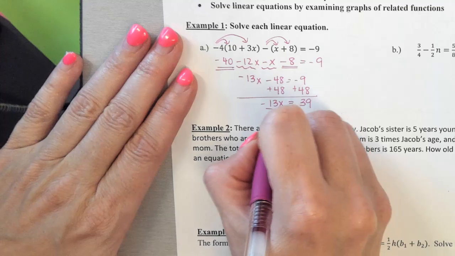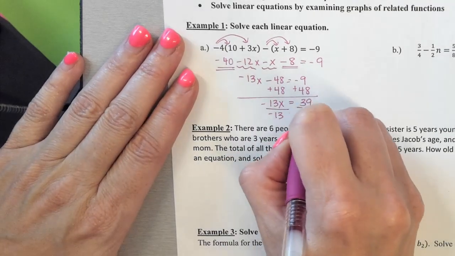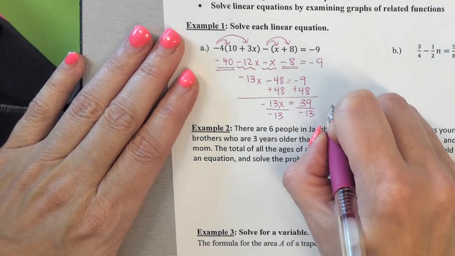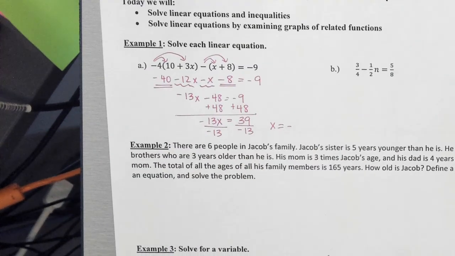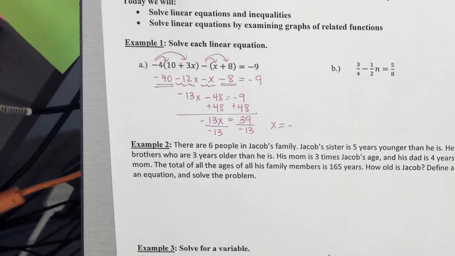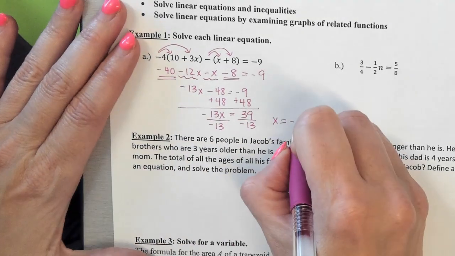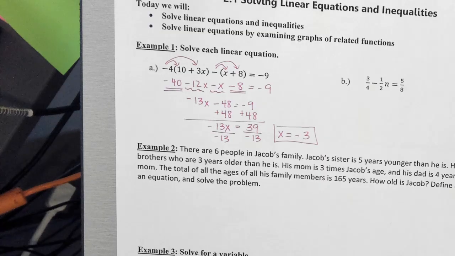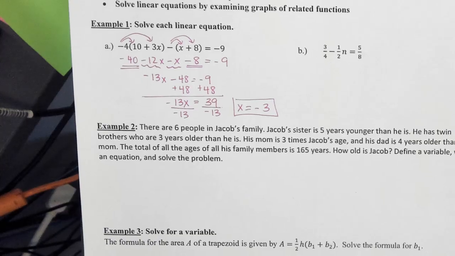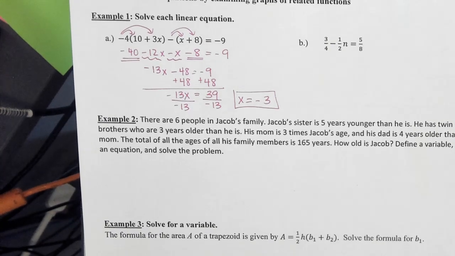So your last step is to divide by negative 13. So a positive divided by a negative, we know is going to result in a negative. How many times does 13 go into 39? 3. Okay, so x is going to equal negative 3. Okay, so make any corrections that you need to. And then we are going to look at B, where we're going to be combining fractions.